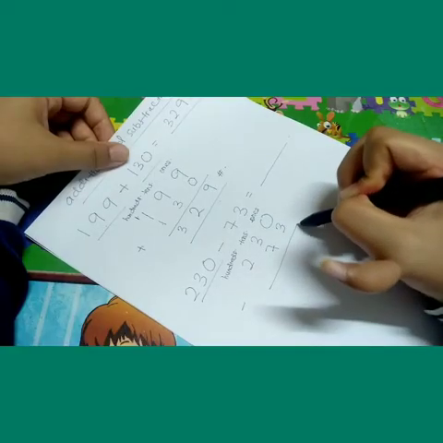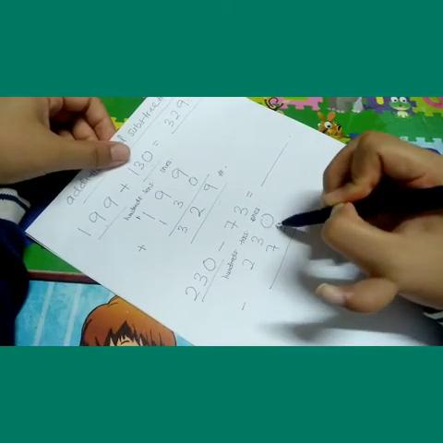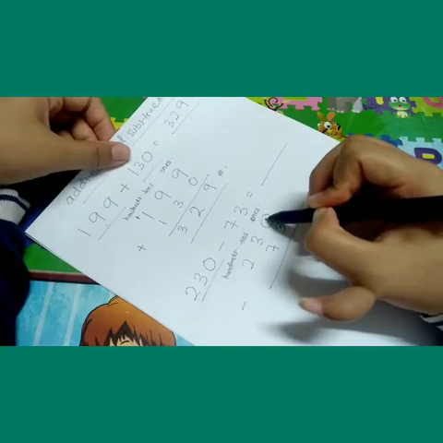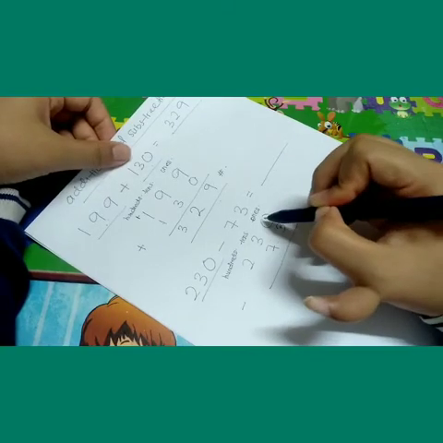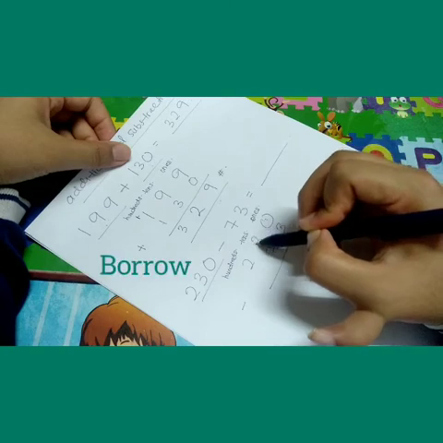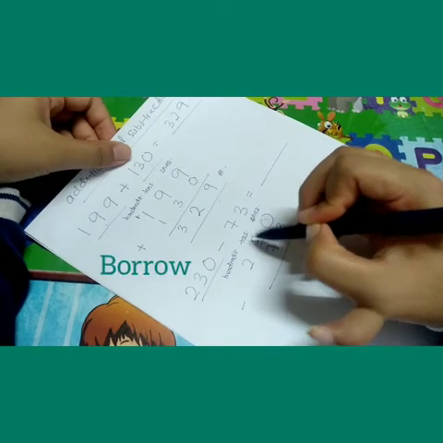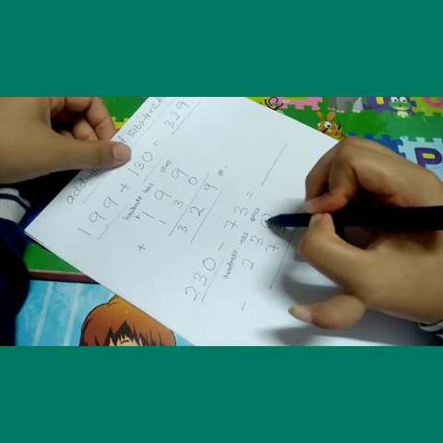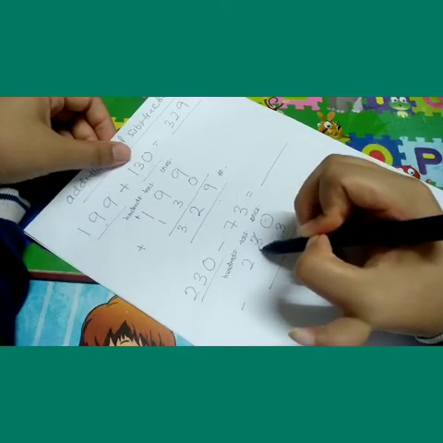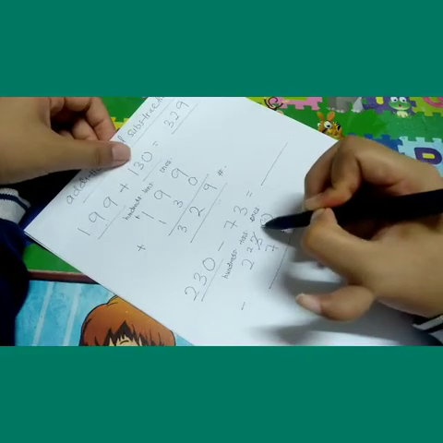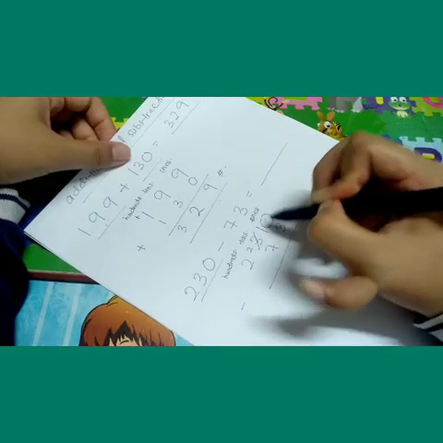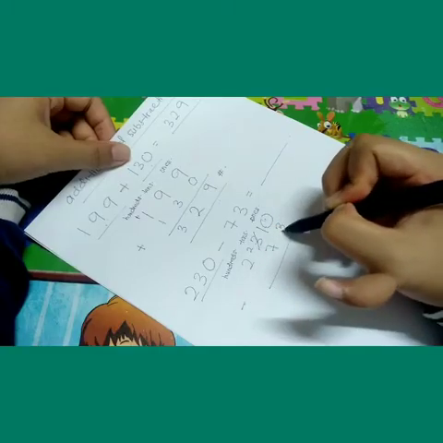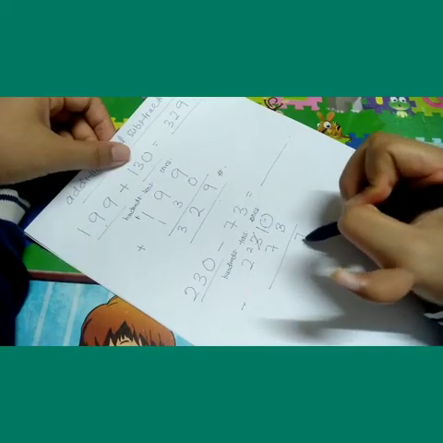So let's solve this. 0 minus 3. Okay, so 0 is not enough to minus 3. So we need to borrow from its neighbor. It is 3. So 3 gives 1 to 0. 3 minus 1 equals 2. And then we put 1 here. So 0 will be 10. 10 minus 3 equals 7.